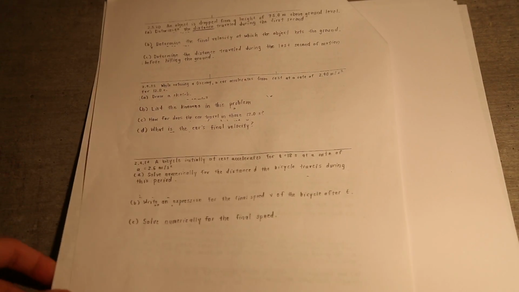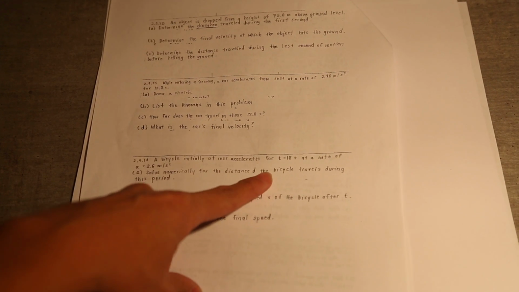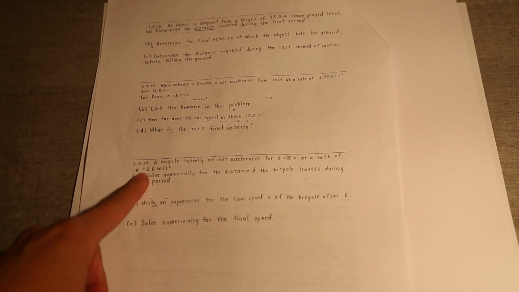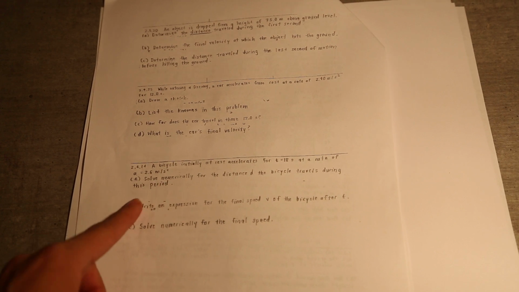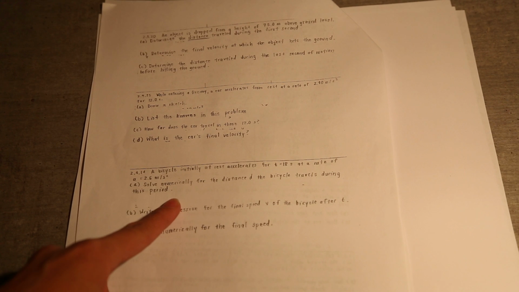Alright, this is a pencast for problem number 2.4.14. You can check it out online. The prompt asks: a bicycle initially at rest accelerates for t equals 18 seconds at a rate of a equals 2.6 meters per second squared. And the first prompt is going to ask you to solve numerically for the distance that the bicycle travels during this period.